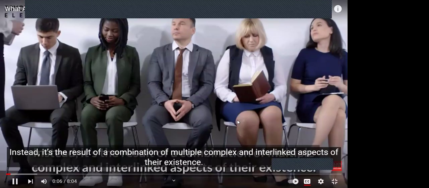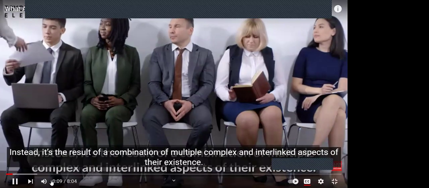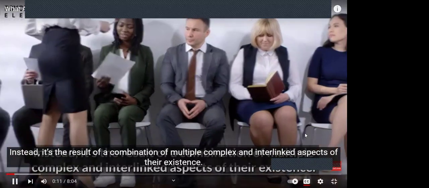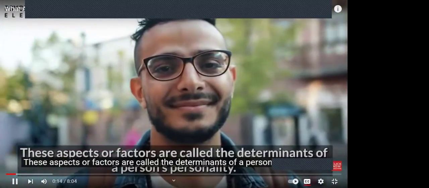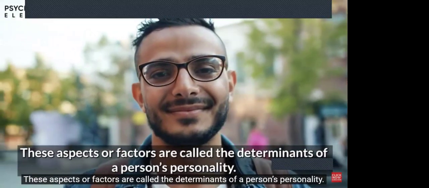Instead, it's the result of a combination of multiple complex and interlinked aspects of their existence. These aspects or factors are called the determinants of a person's personality.